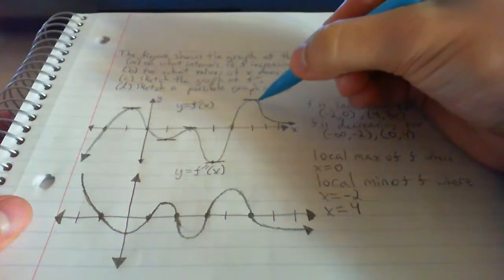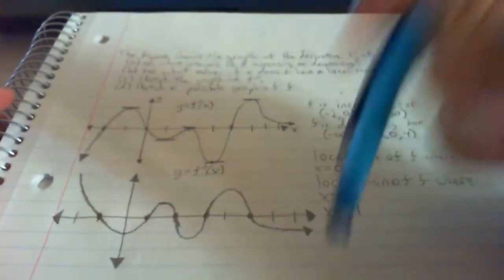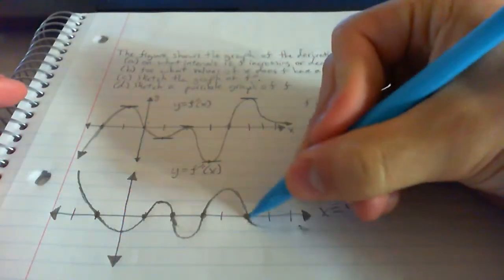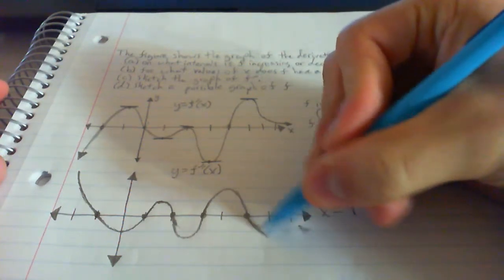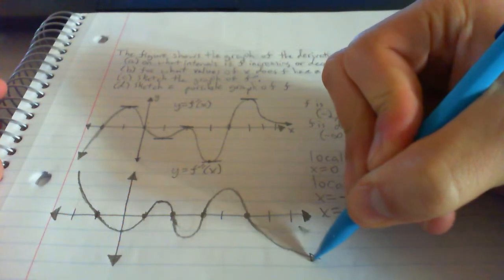This is, the slope of f prime of x is very slowly decreasing to nothing till it hits 0. So just put a slight curve to it, maybe not as extreme as the first drawing.